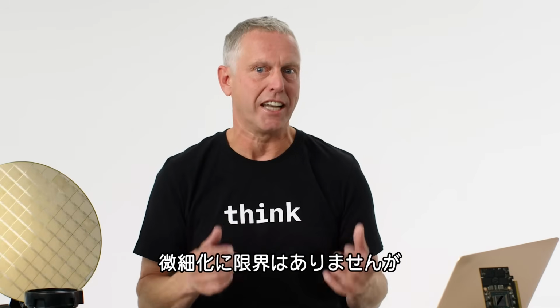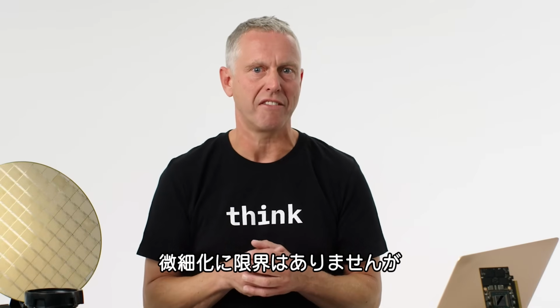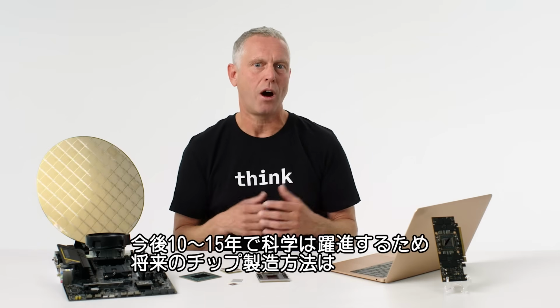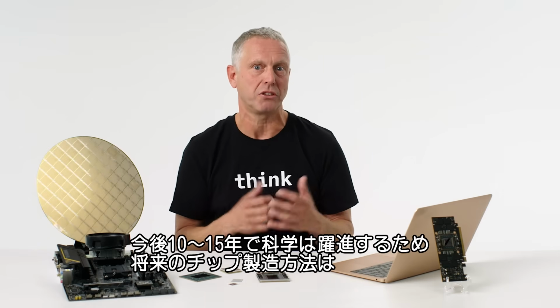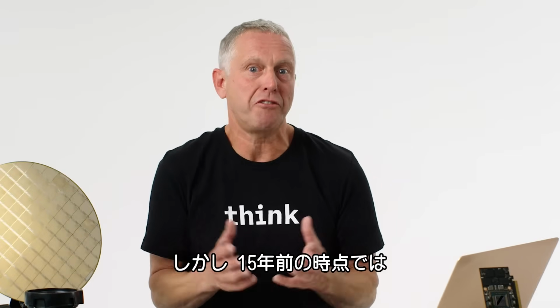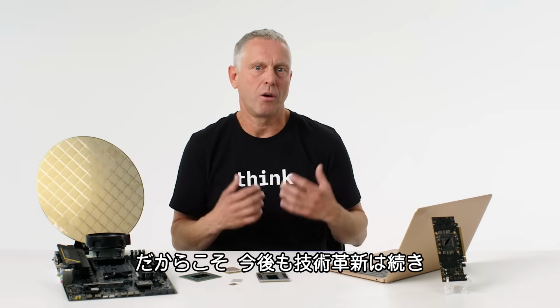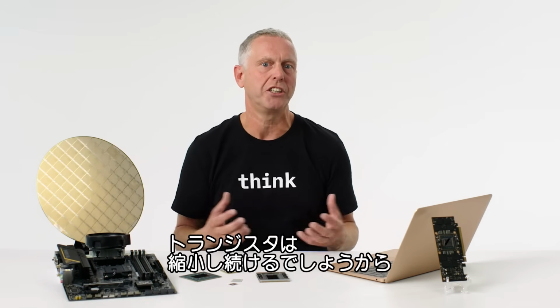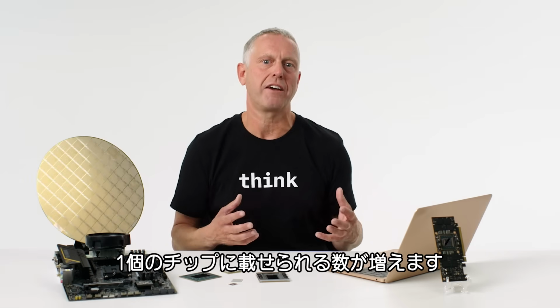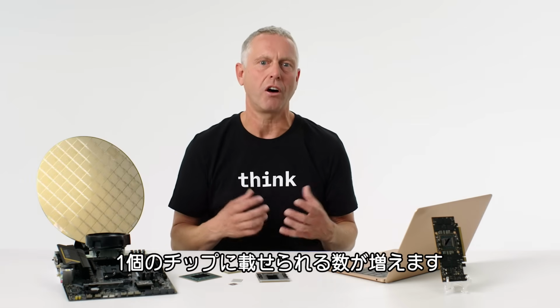There's no really strict limit on how far we can continue to drive this, but there's research going on here, right? Nobody knows exactly how we'll build these chips in 10 years or 15 years, because there's going to be some scientific breakthroughs. But let me tell you, 15 years ago, people didn't know how we would manufacture the chips that we have today with 2 nanometers. That was an unknown. So I believe we'll see the innovation continue and research breakthroughs enable us to continue to shrink the transistors and therefore add more and more transistors on each of those chips.